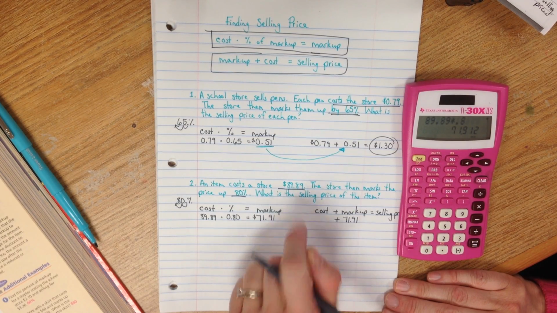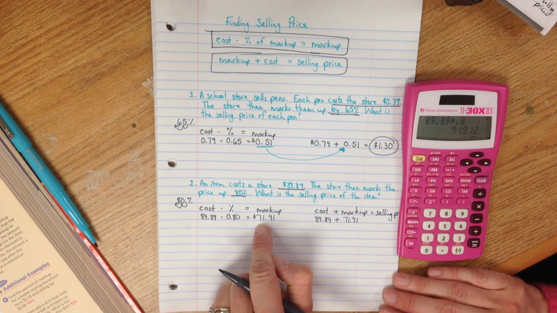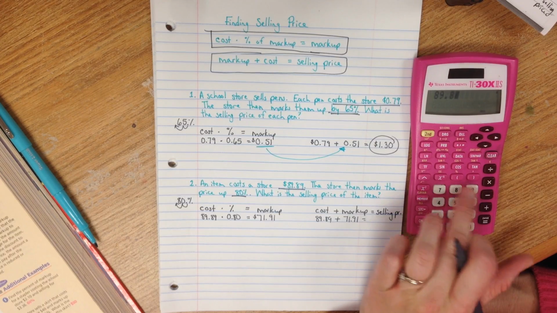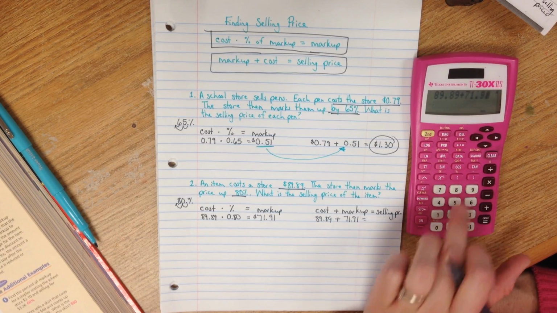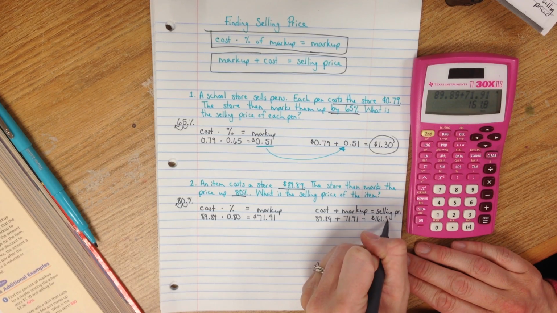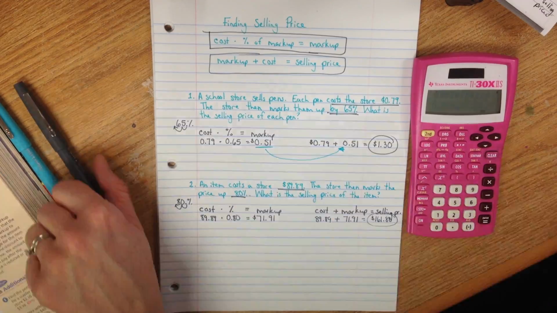The original cost was $89.89. So I take that original cost, I add the markup to it, and that will tell me the selling price. And so the selling price is $161.80. So that's how much you would pay for that item in the store.